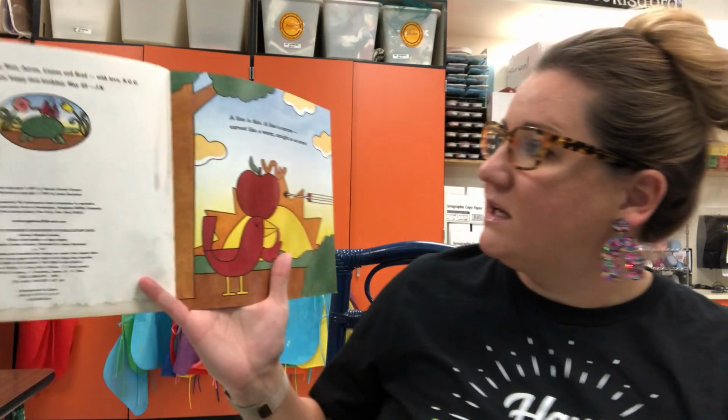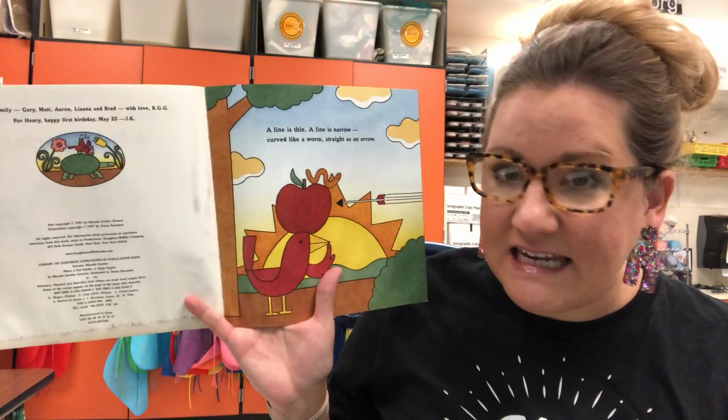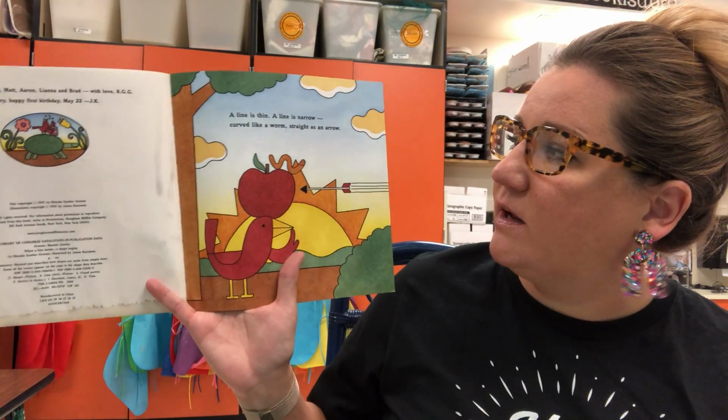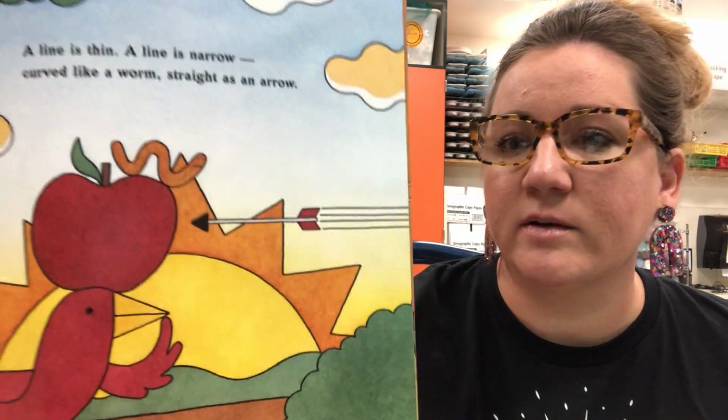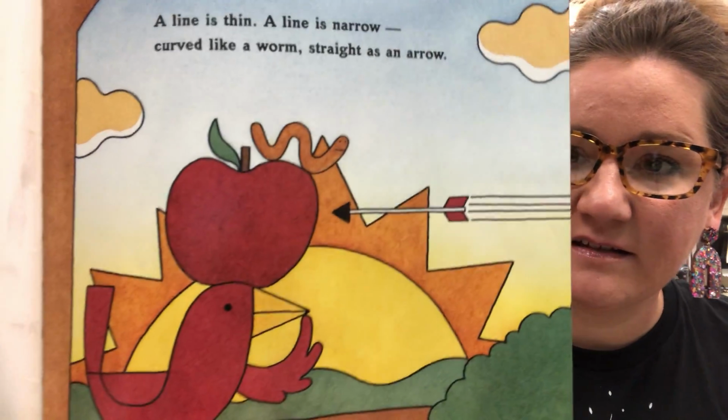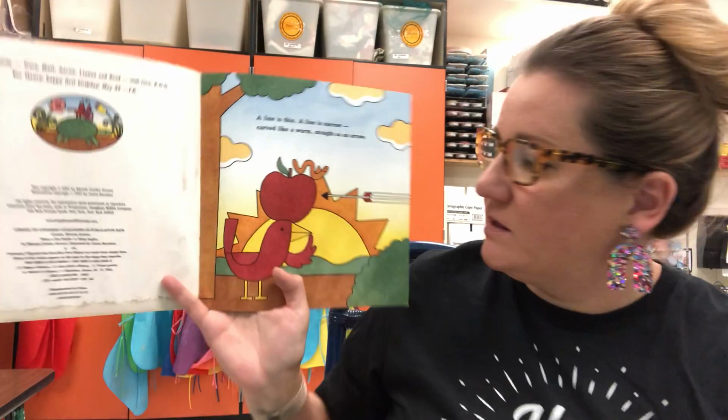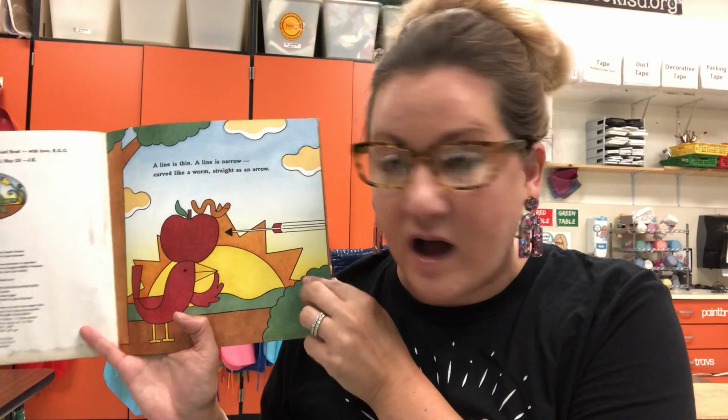Here we go. It says, a line is thin, a line is narrow. It's curved like a worm or straight like an arrow. So we've been talking a lot about lines, like a dot that went for a walk.